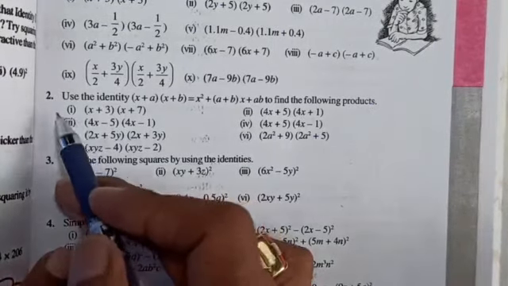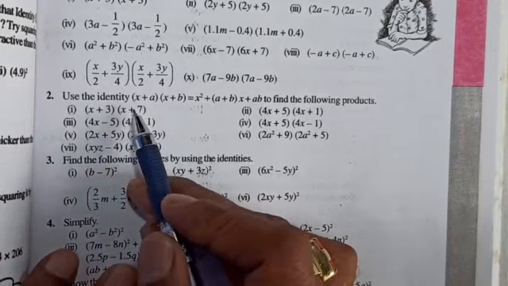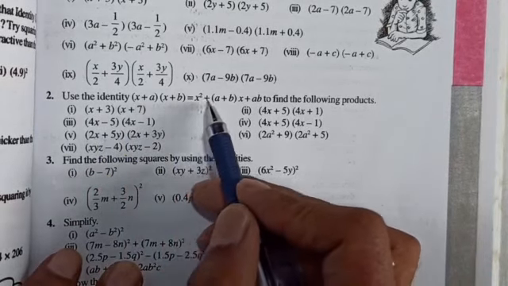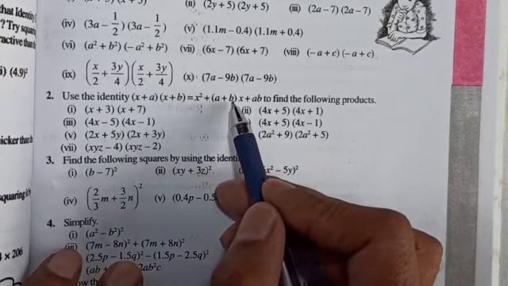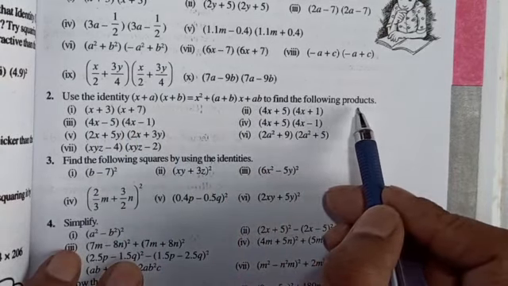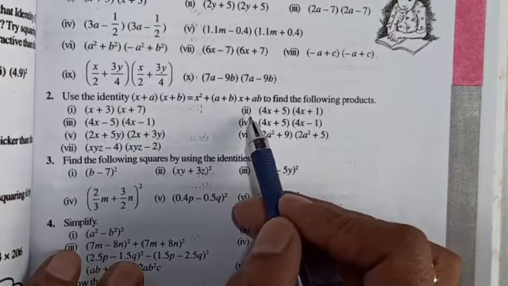Now, let's try question number 2. Use the identity (x + a)(x + b) = x² + (a + b)x + ab to find the following products. Let's try Roman number 2.